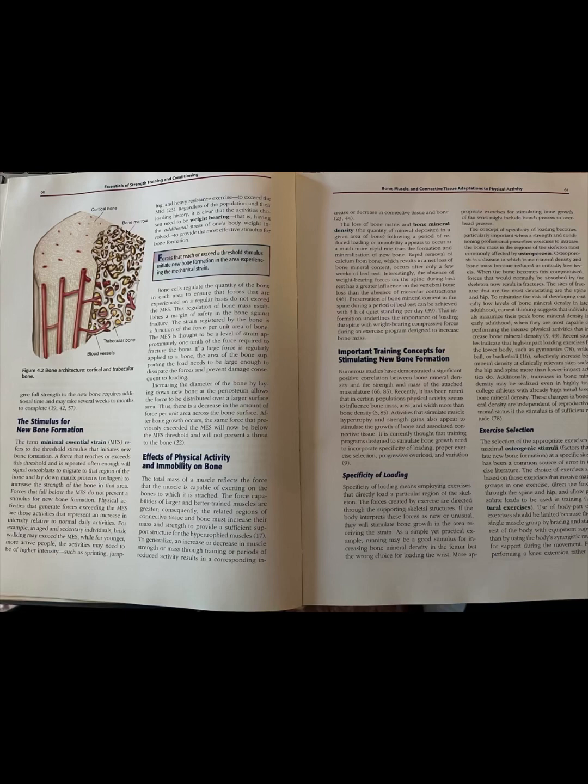The choice of exercises should be based on those exercises that involve many muscle groups in one exercise, direct the force vectors through the spine and the hip, and allow greater absolute loads to be used in training. These are structural exercises. Use of body part or isolation exercises should be limited because they isolate a single muscle group by bracing and stabilizing the rest of the body, which the equipment supports, rather than using the body's synergistic muscle groups to support during the movement.